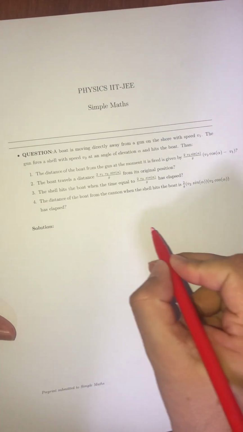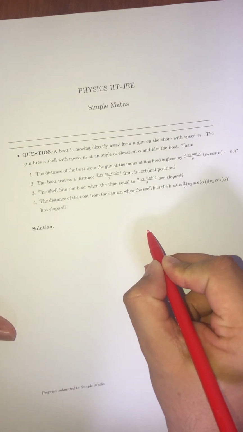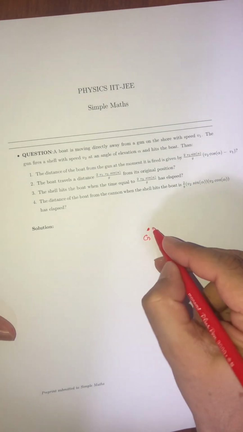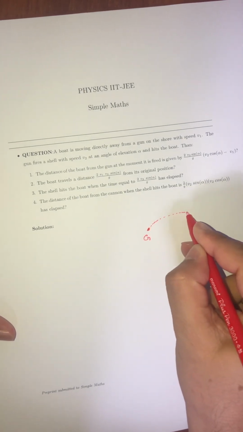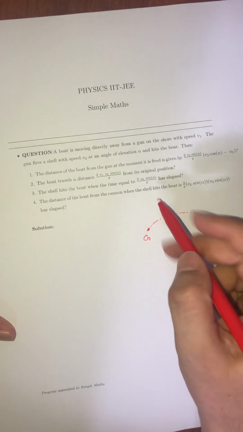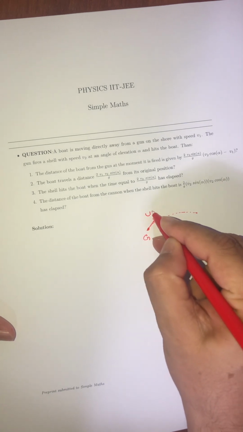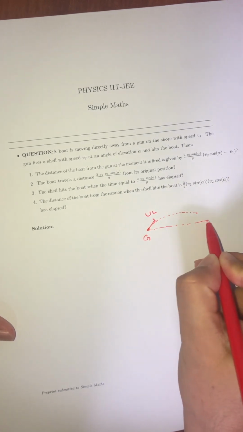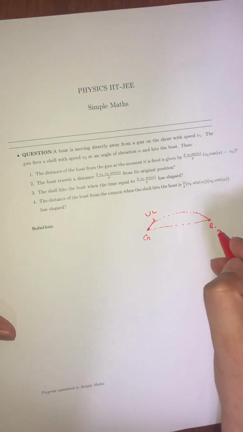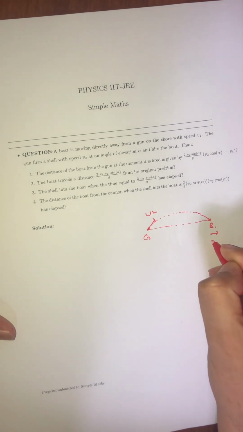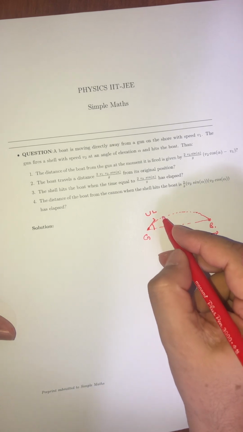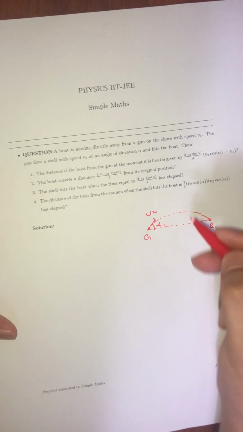First of all, if this is the gun G and it fires a shell with the velocity v2, and let us suppose this is boat B and it is moving with the velocity v1. The angle of elevation of projection we can say is alpha.